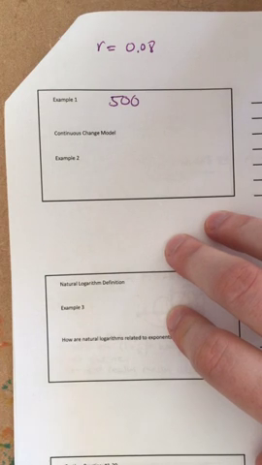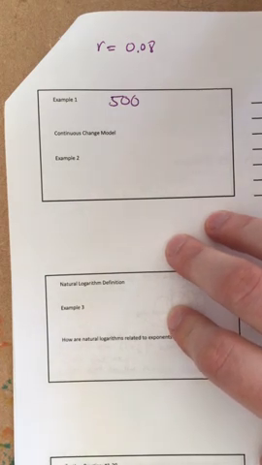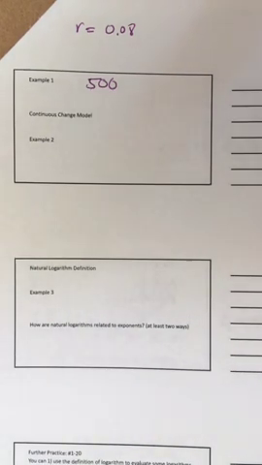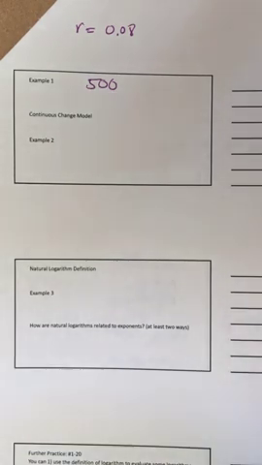Since e to the r minus 1 is the annual yield, the limit indicates that as the number of compounding periods increases, the annual yield is e to the r minus 1. When this yield is used to calculate interest, the interest is said to be compounded continuously. So we're calculating the annual yield.